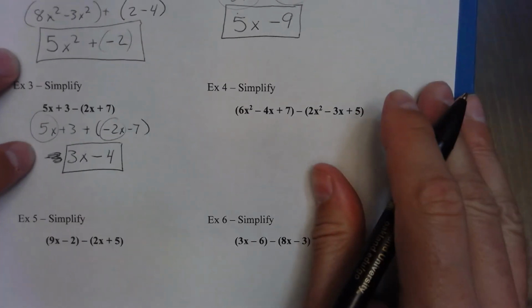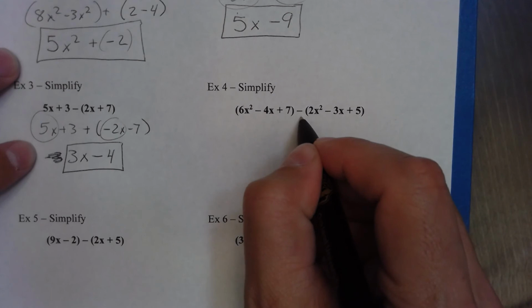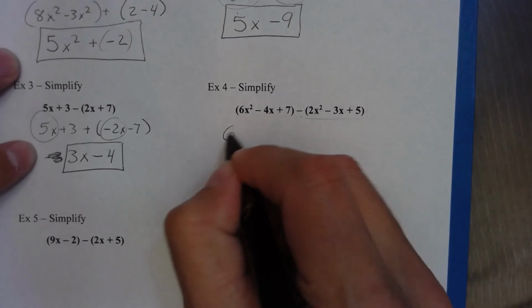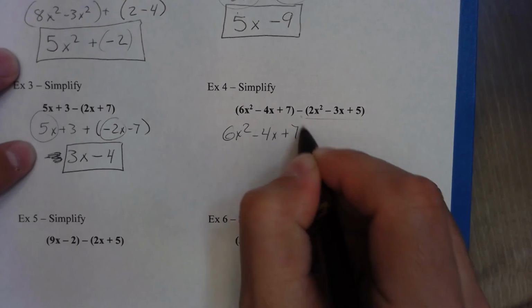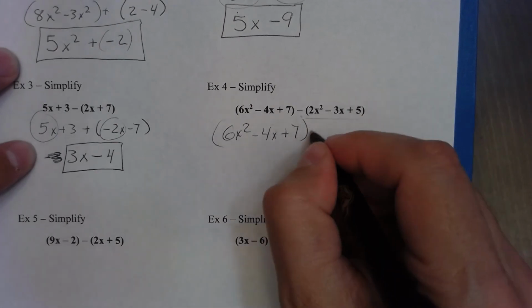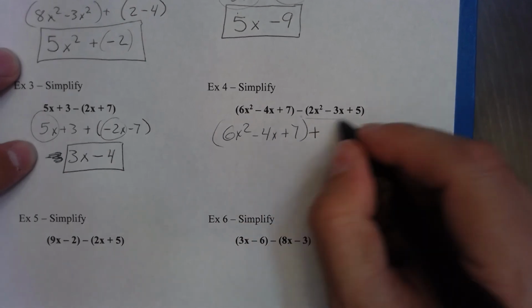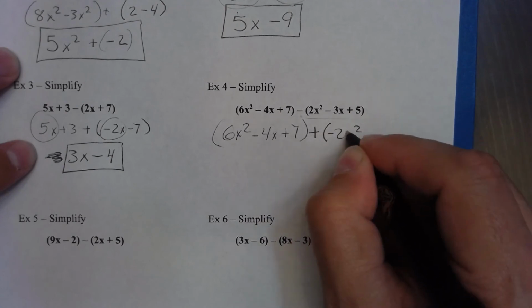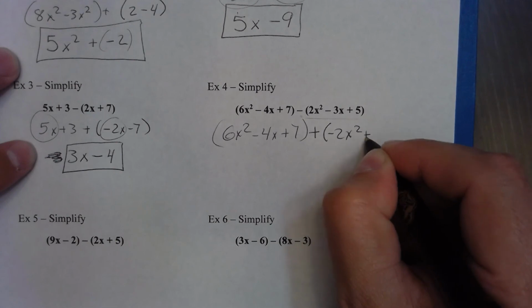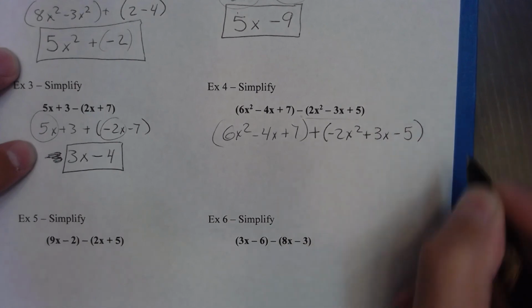And one more. Again, we don't change until we get to here, and then we'll change everything under. So 6x squared minus 4x plus 7. So we're fine right there. Let's change this negative to a positive, and then everything after becomes the opposite sign. So negative 2x squared. This negative 3 becomes positive 3x, and that becomes minus 5.